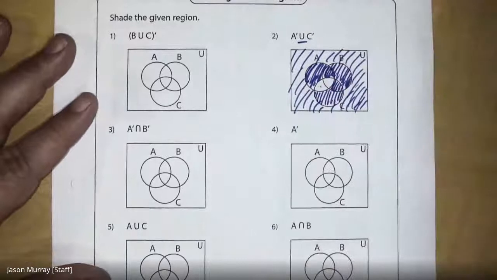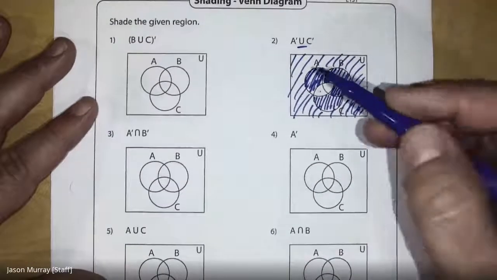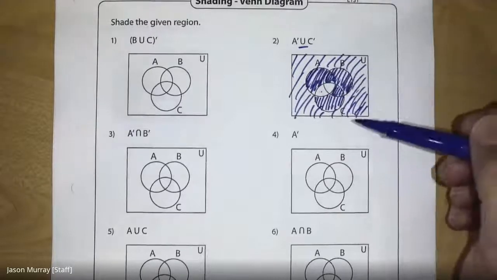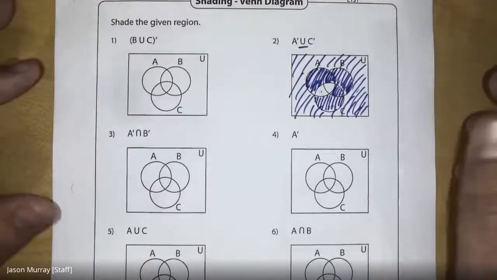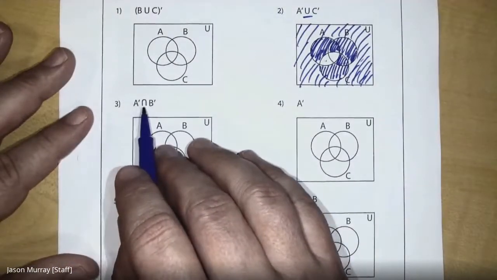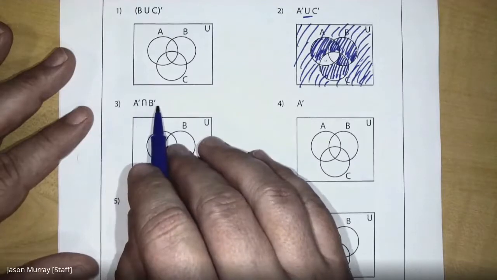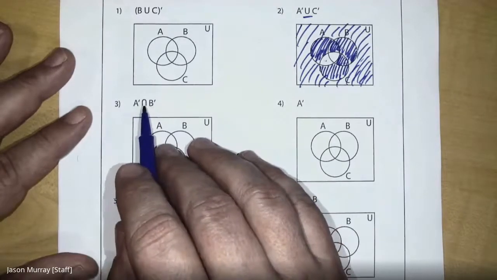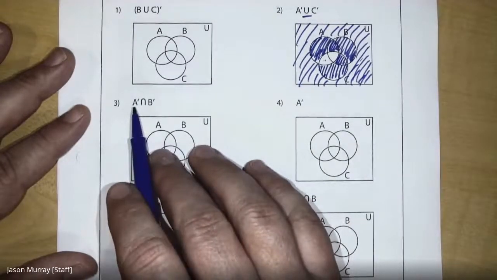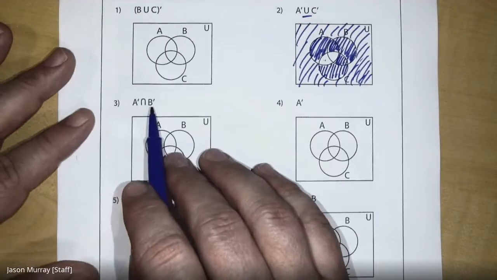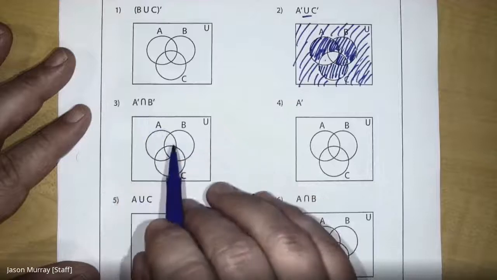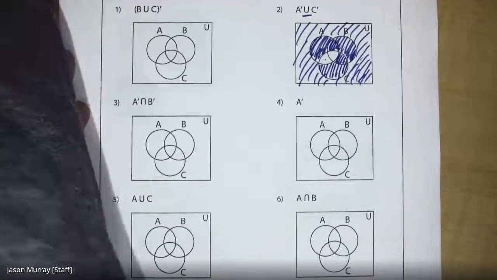That's what I want you to think of when you're thinking of a union. It's everything except for something. What is it that we're not allowed to shade? And then that sort of gives you a hint of what you do need to shade. Okay? Let's try this. Different. This is A complement intersect B complement now. A complement intersect B complement means everything outside of A, everything outside of B, and the intersection between those two shaded regions. So let's think about that now.